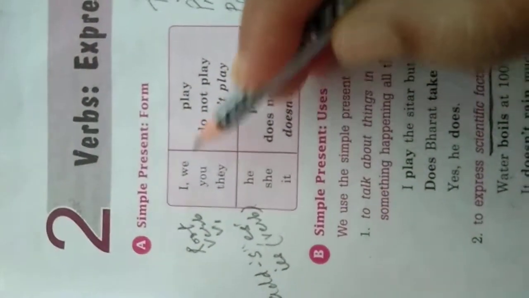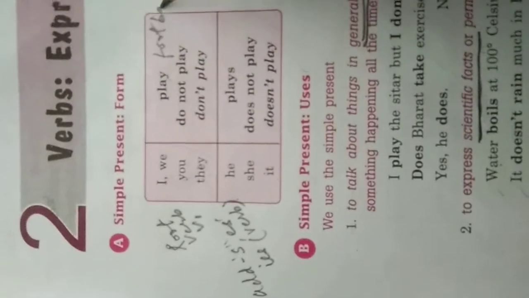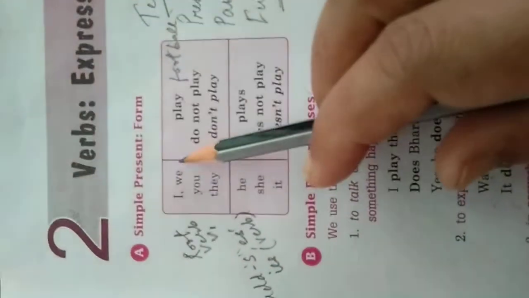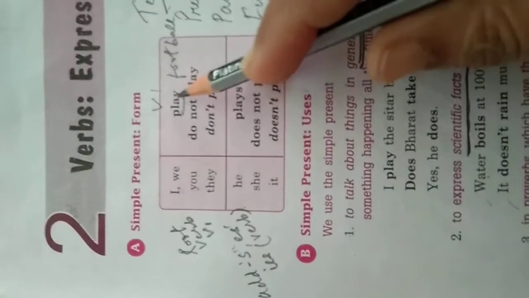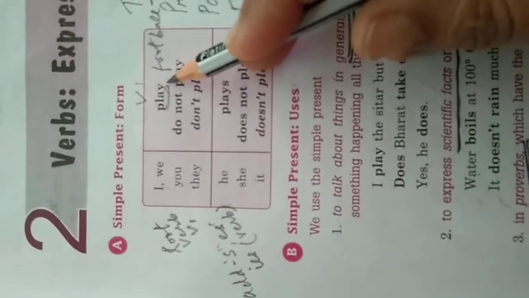Suppose, I play football. After the subject I, what do we have? We have a verb. Which form is the verb in? V1 form, that means it is simple present tense.